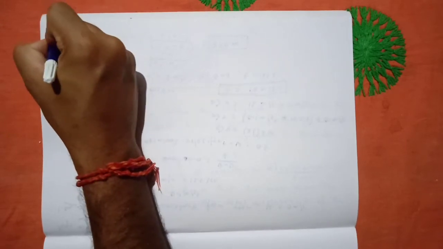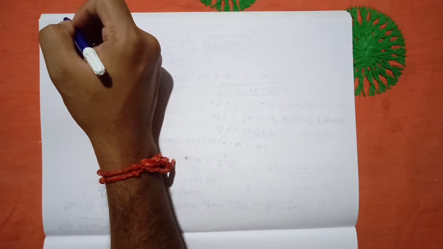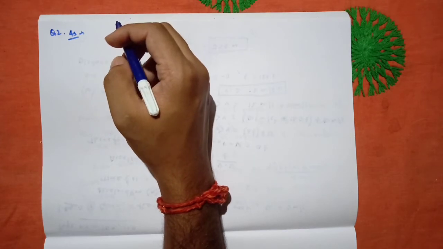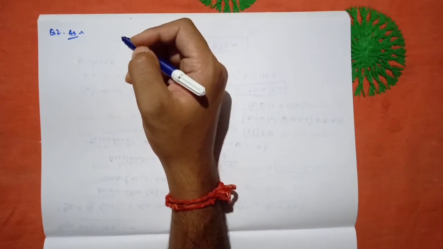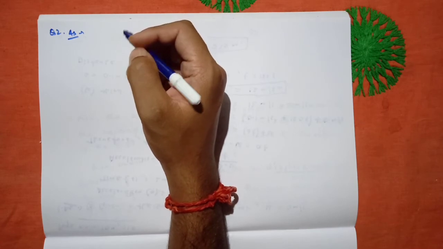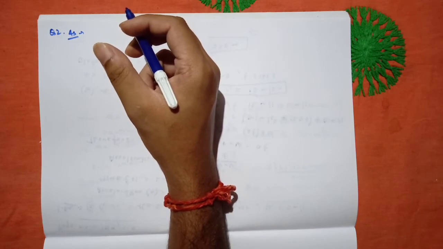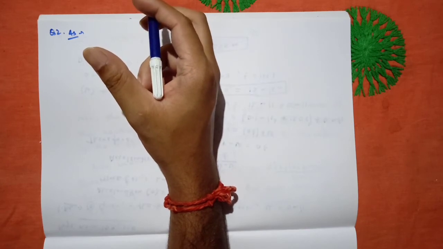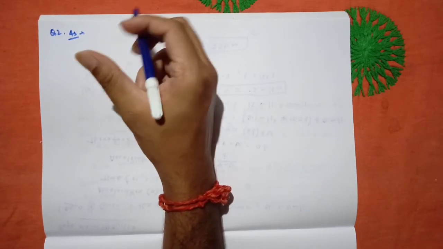Now question number 2. It is asked here: a train is traveling at a speed of 90 km per hour. Brakes are applied so as to produce a uniform acceleration of 0.1 meter per second square. How far will the train go before it is brought to rest? So we are given the initial velocity and the uniform acceleration, and we have to find out the distance.